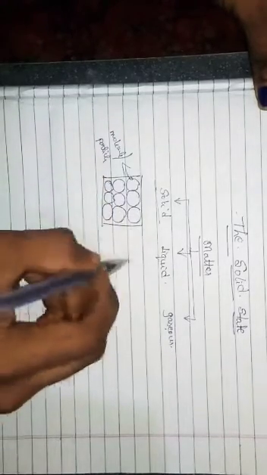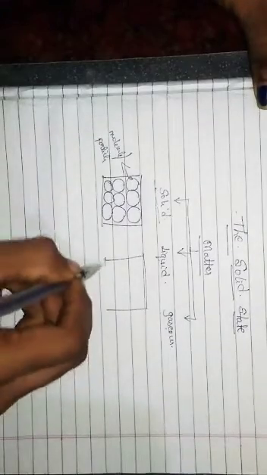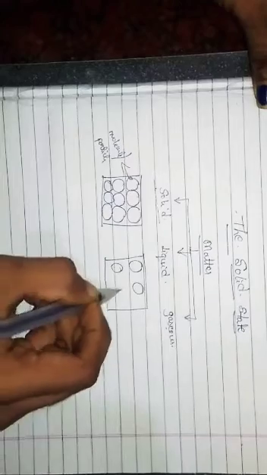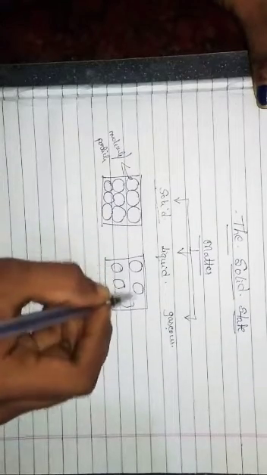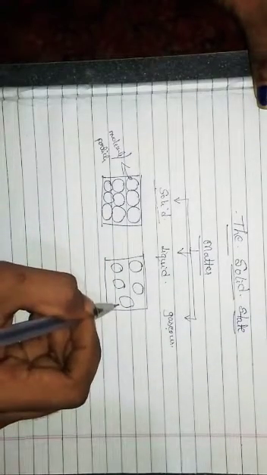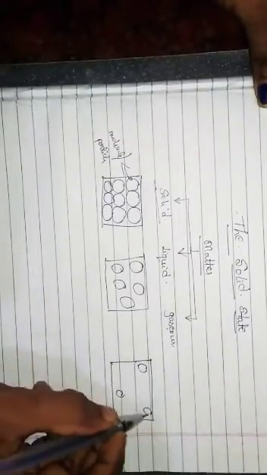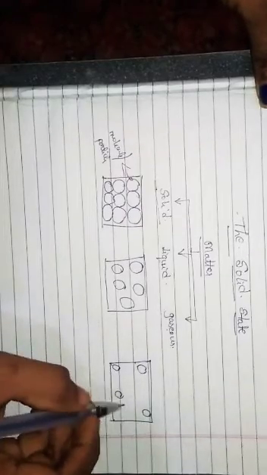That is solid. And in the liquid, how will these constituent particles be? The constituent particles are far away from one another. You can see there is some gap between the particles or molecules. While in the gaseous state, they will be very far from one another.